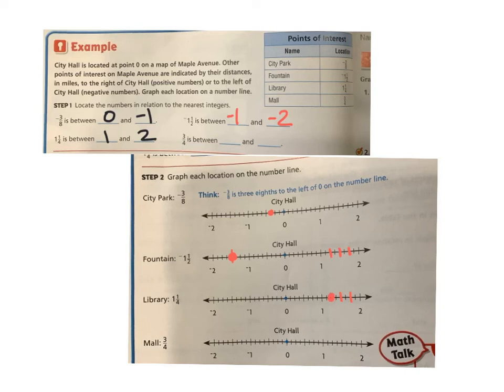And finally, I'm going to look at 3/4. This doesn't have a whole number in front of it, so 0 and a little more positive. That's a positive 3/4. So this is going to start at 0 and go a little bit more, but not enough to make it 1. So it will fall between 0 and 1 as its whole numbers.